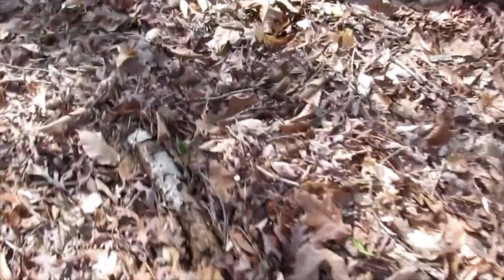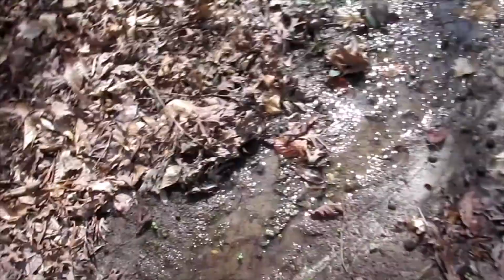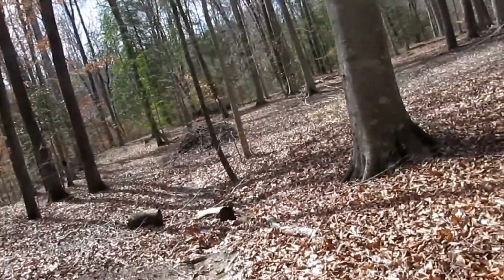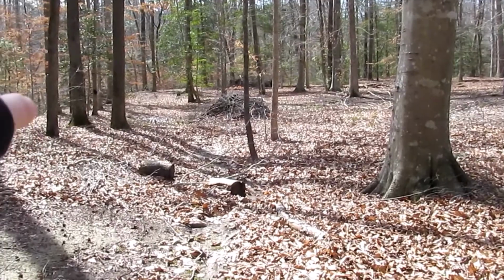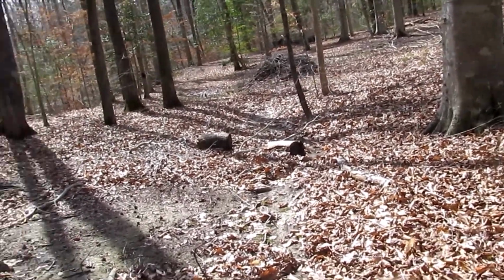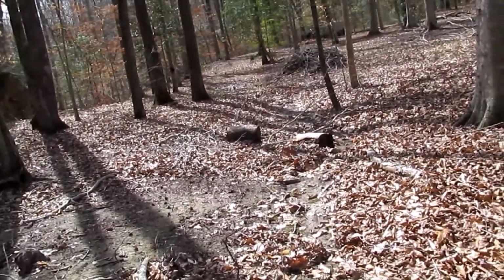So then it comes over here, and it also does another little runoff that comes over here. And then if you look far down there by that big wood pile, there's some water right there. And then it continues going until it hits the creek, which is a little bit farther down.